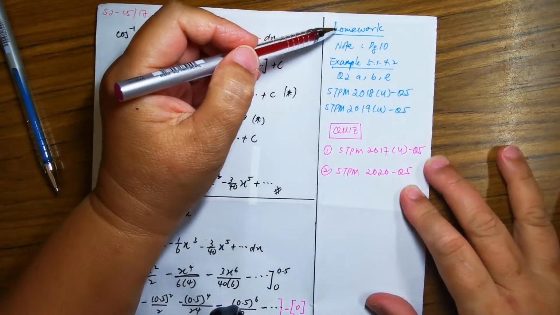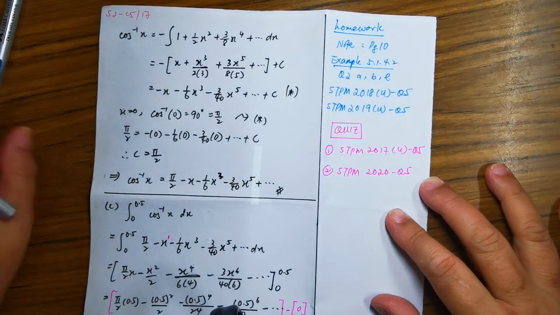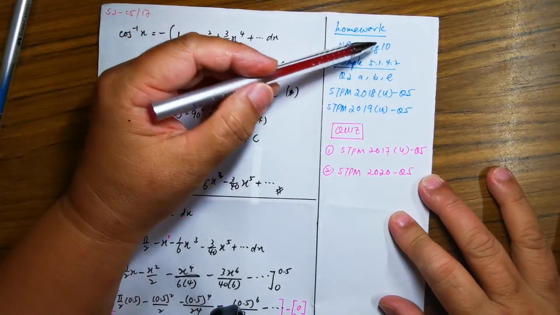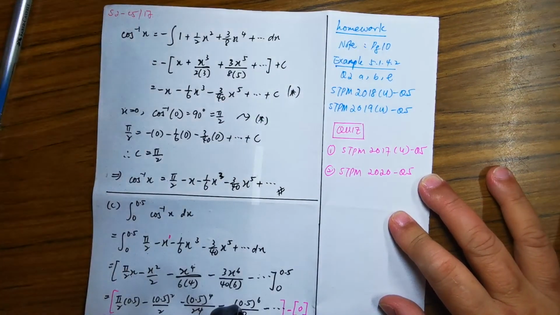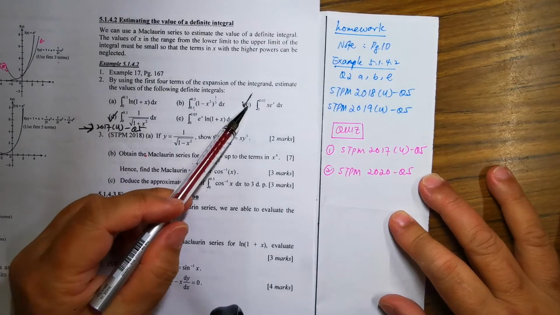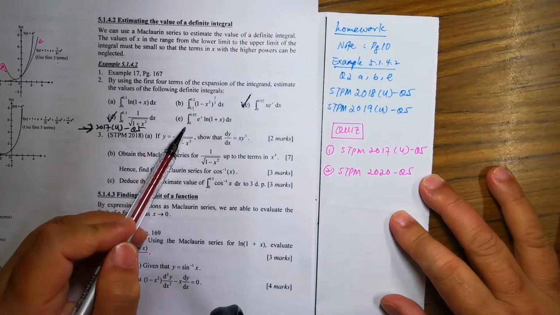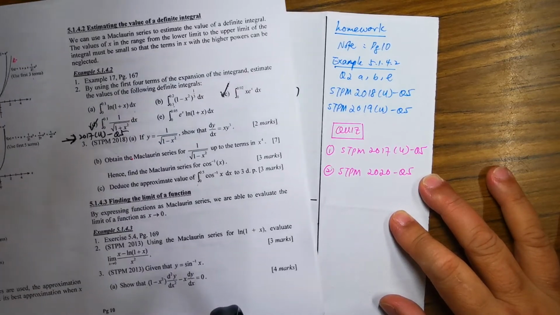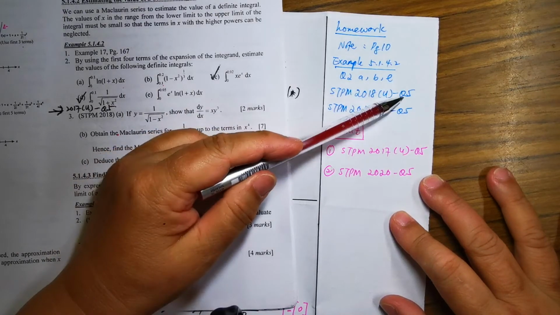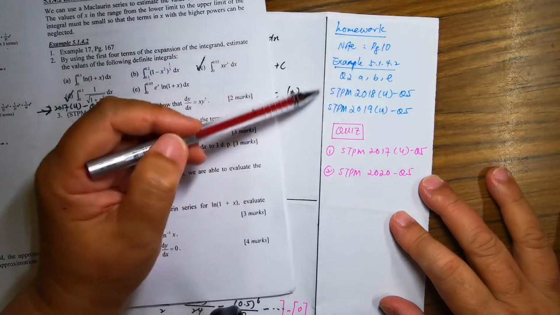All right, so homework, as usual. For this part, there is no question or exercise in your textbook. So your homework will be, you go back to your notes, page 10 here. I have discussed C and D, so your homework will be A, B, and E. Then STPM 2018 repeat paper, question 5, and STPM 2019 repeat paper, question 5. All this will be your homework.